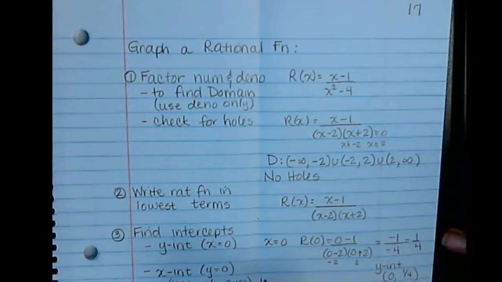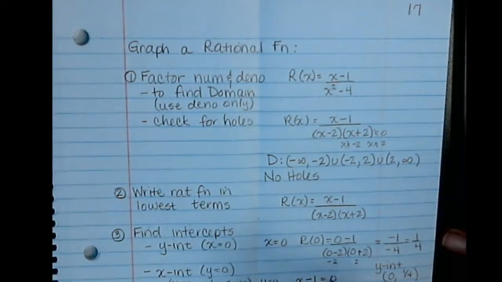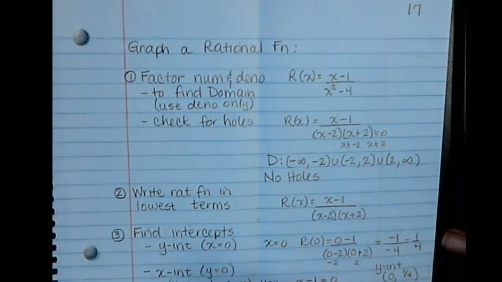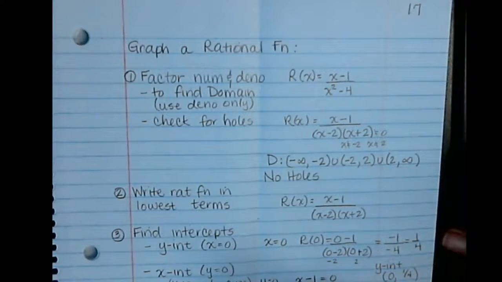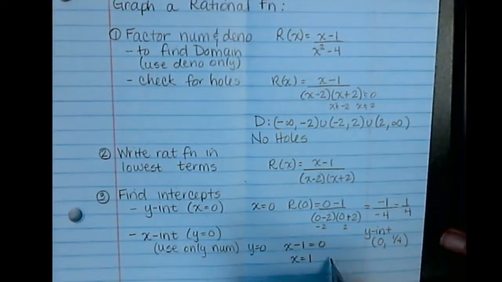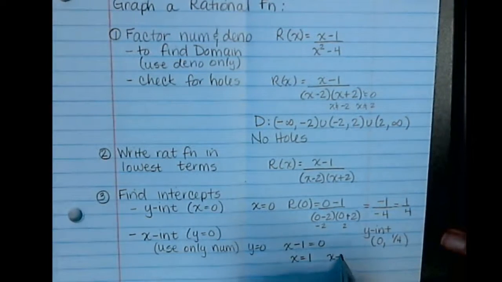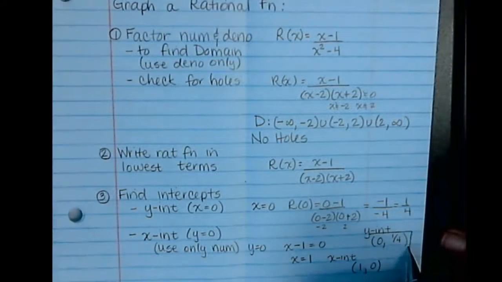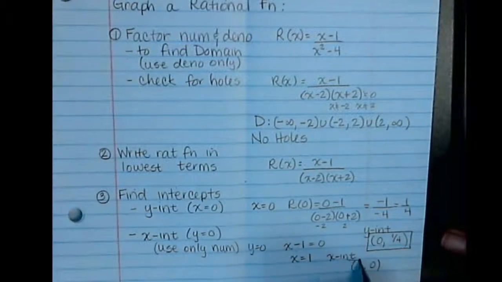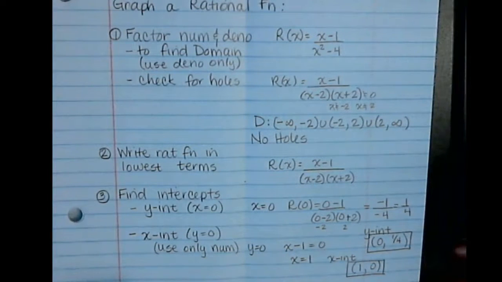Likewise, when we let y equal 0, remember what I said, just use the numerator. So I'm going to get my x minus 1 and I'm going to set that equal to 0. Notice this is only the numerator. When I'm solving, I find that x is equal to 1, which means we have found the x-intercept to be the point 1, 0. So these are points we're going to use on our graph, so I want to make sure I can find them later.